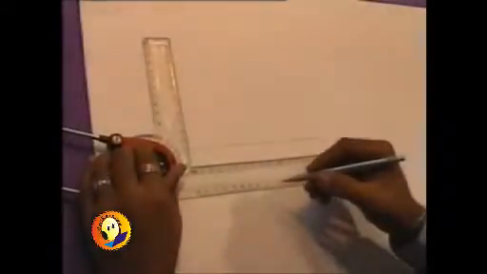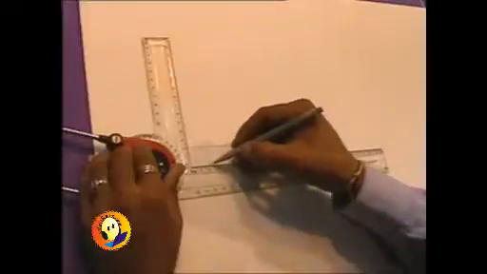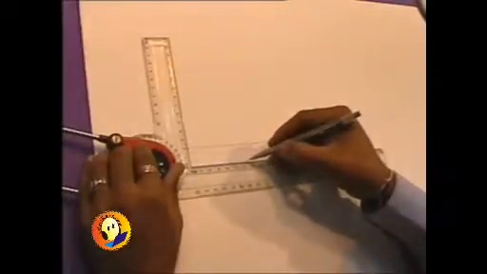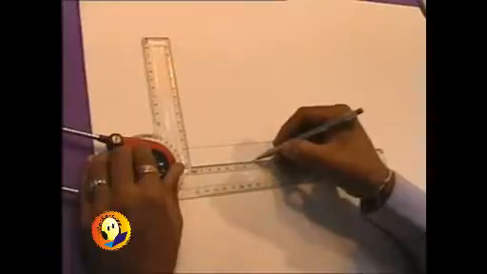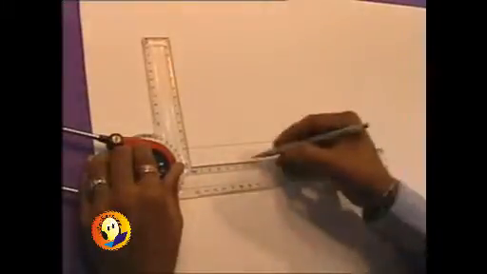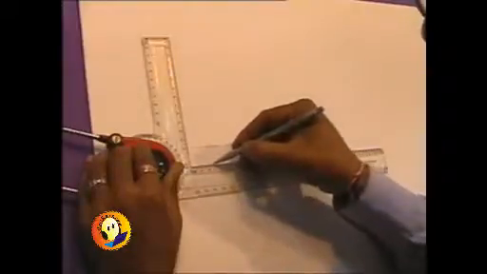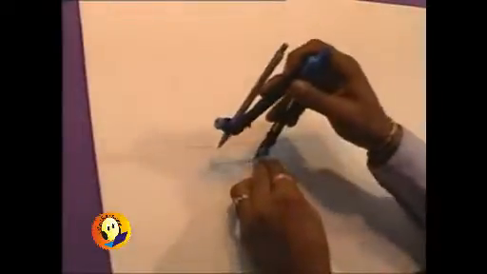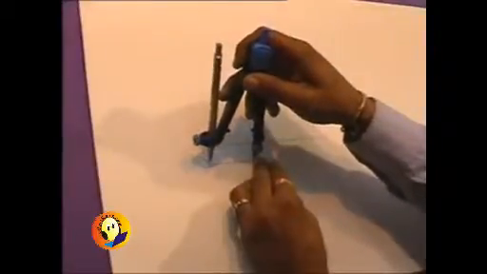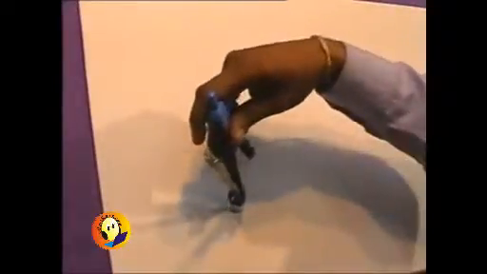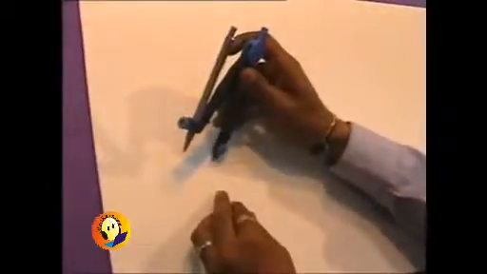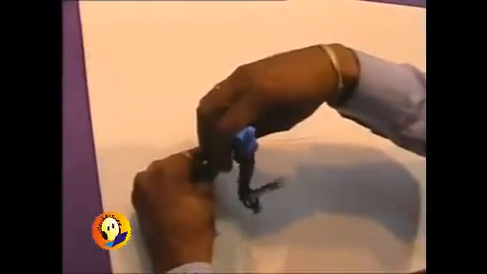A hexagonal prism of side 50 millimeters is standing on its base in HP, with side of base parallel to VP.